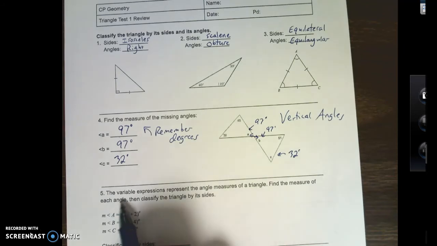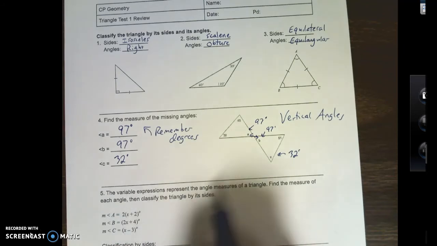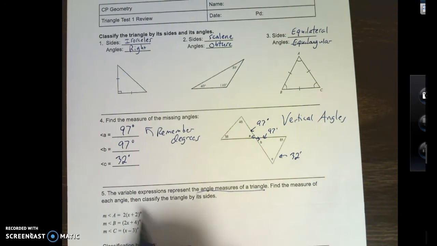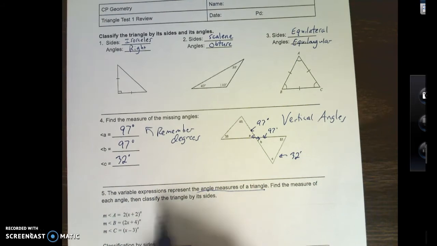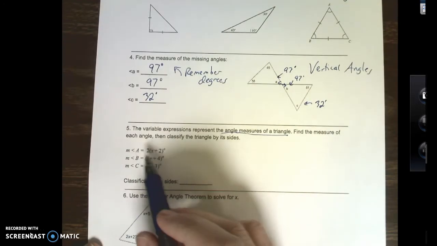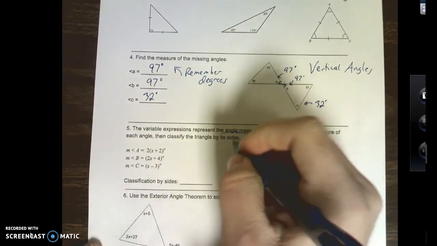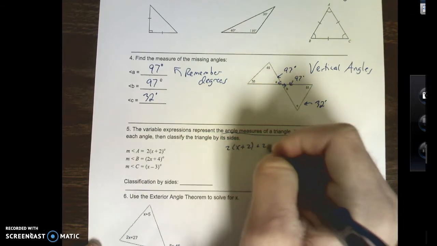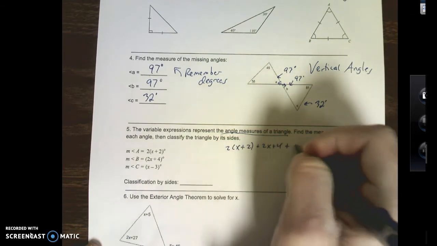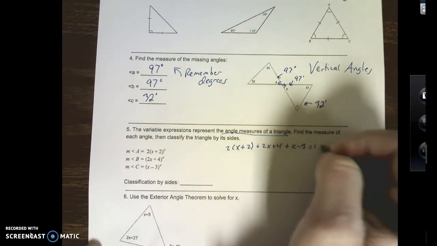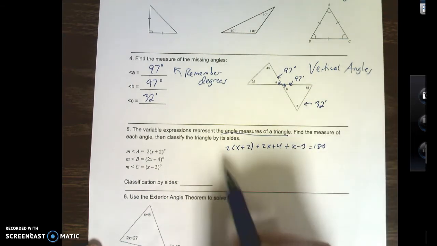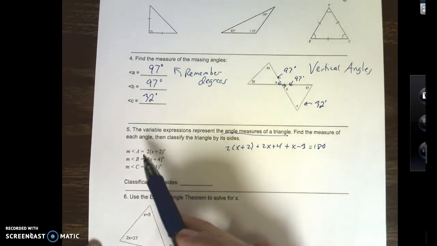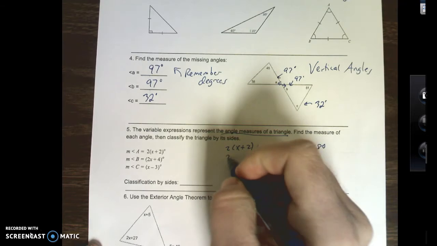Awesome. The variable expressions represent the angle measures of a triangle. Okay, find the measures of each angle, then classify the triangle by its sides. Alright, so we do know that the three angles of a triangle add up to 180. You guys are doing a wonderful job with this. So I'm adding all three of these values up and making them equal to 180. Be careful if you see like a 2 outside the parentheses right here. I have to distribute that in.